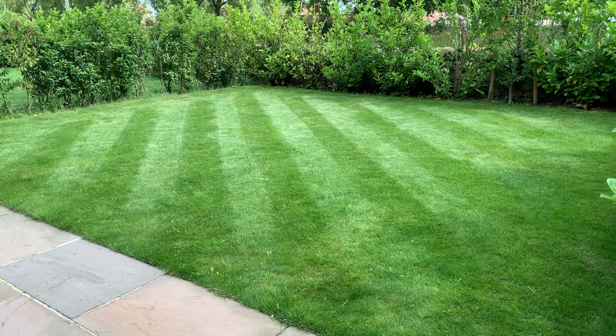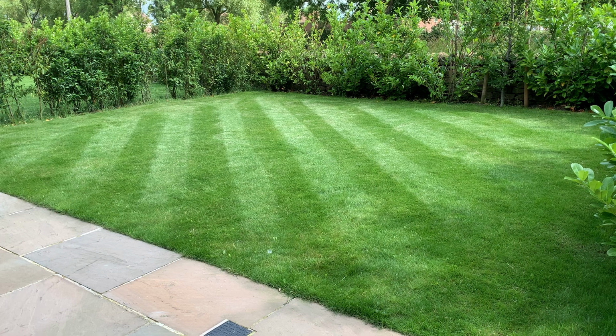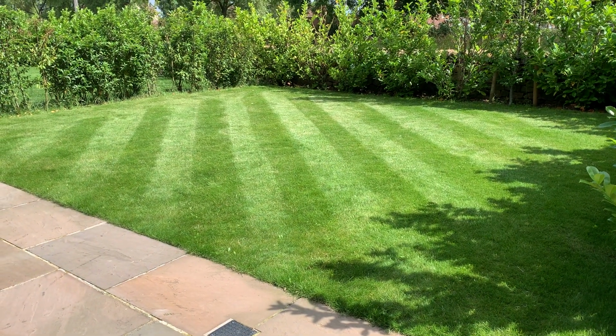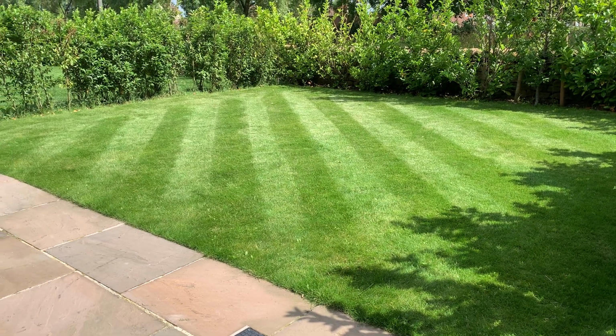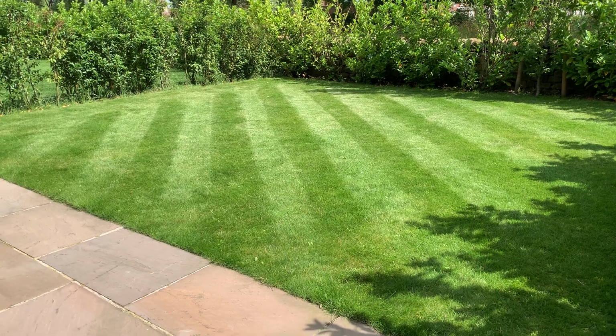First thing is you take a view from a distance of the overall lawn, and the benefit of that is you can quite easily see the inconsistencies of the colour, and if you look closely, you can also see the inconsistencies of the cut. That's the first thing you do.